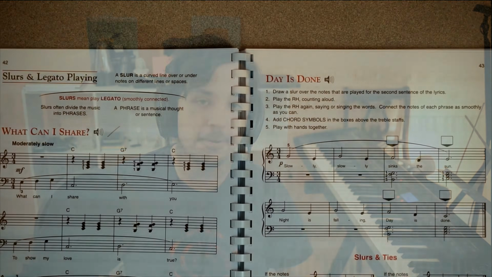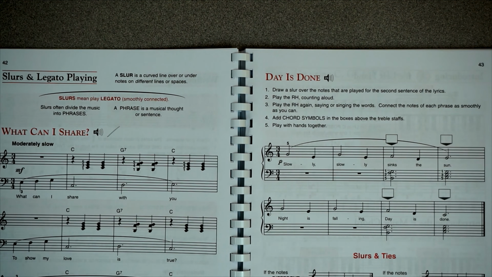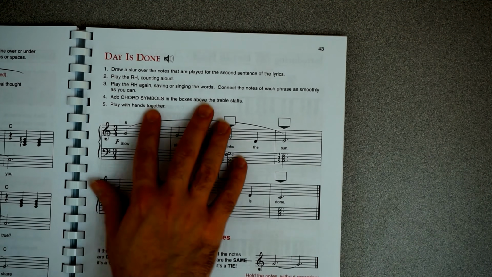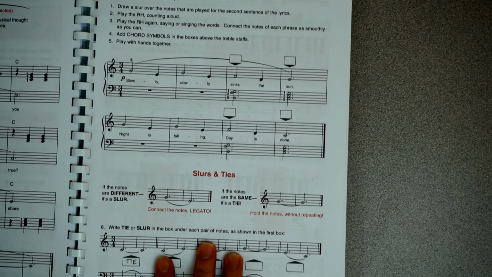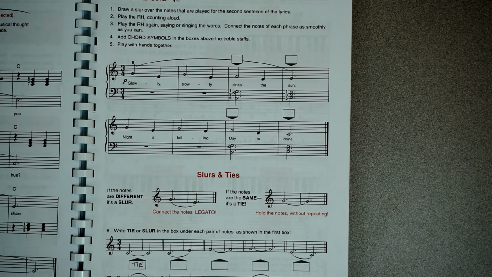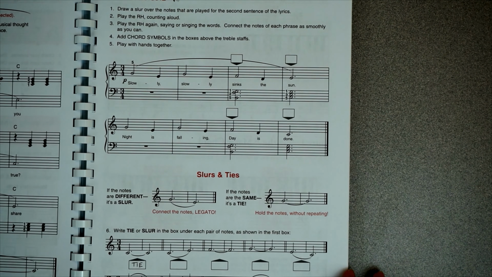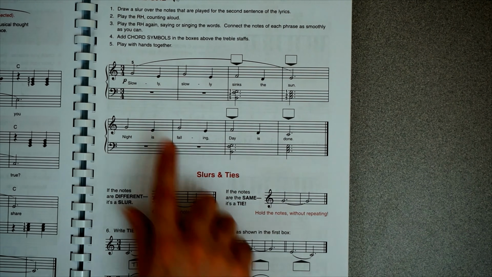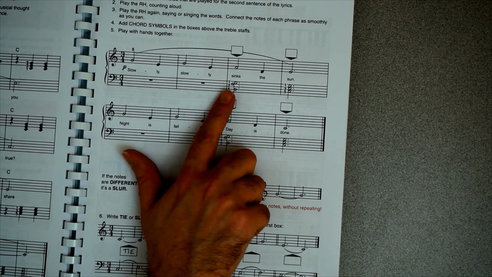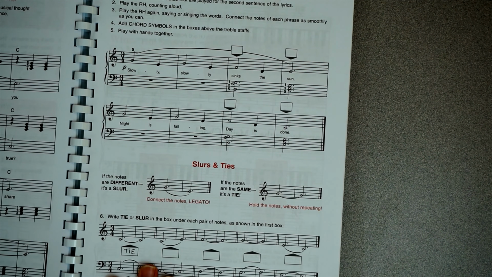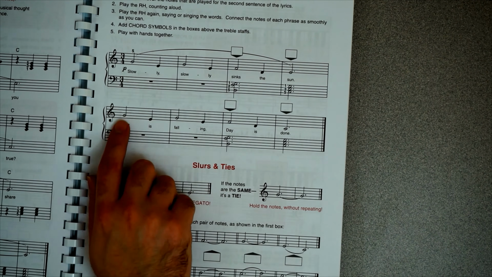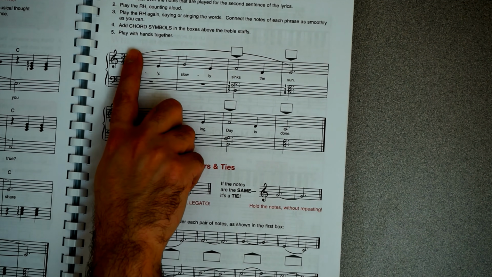Let's just keep moving right along here in the book and see what we have next. So A Day Is Done. You know what? I'm going to let you play all of this on your own. That's why you buy the book, right? So you can go through it. Same kind of thing. You have melody on top this time, harmony on the bottom. Really nothing new. Just watch out for that piano and always read the instructions.